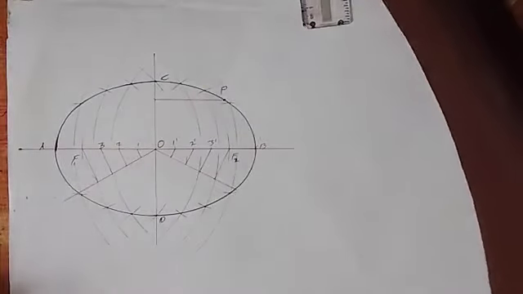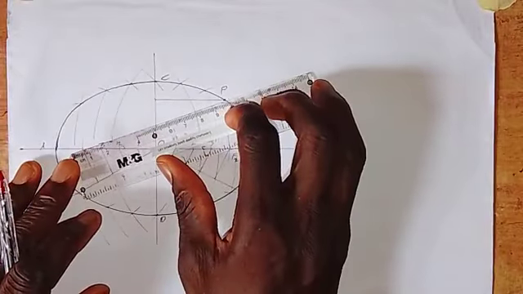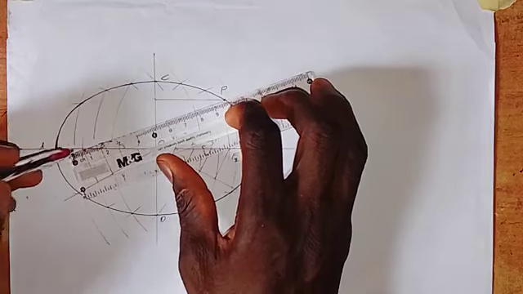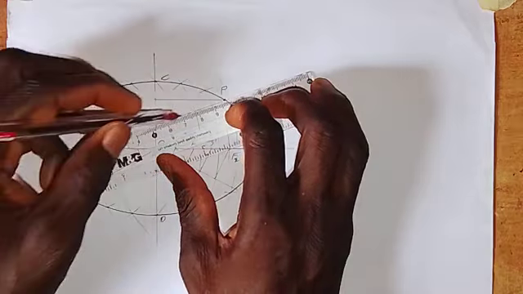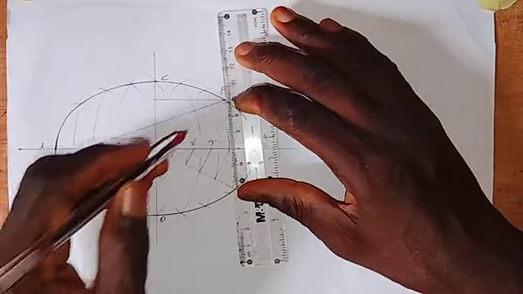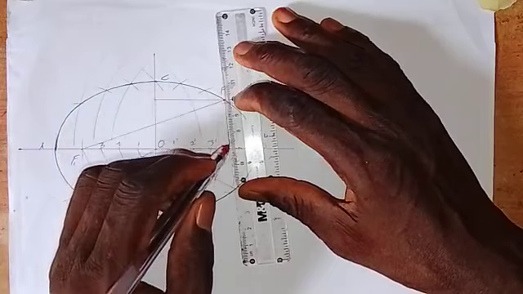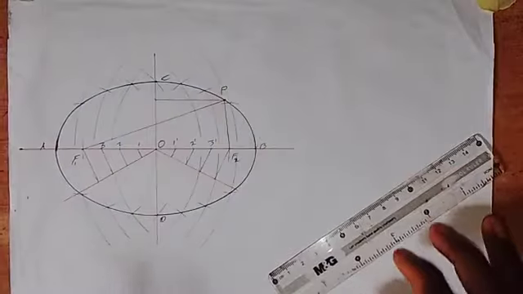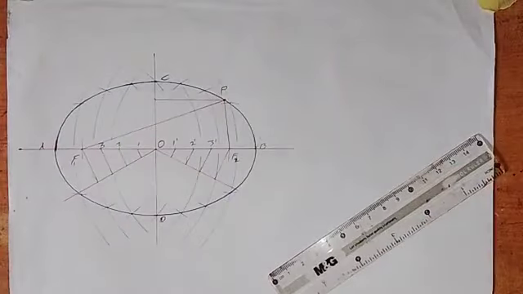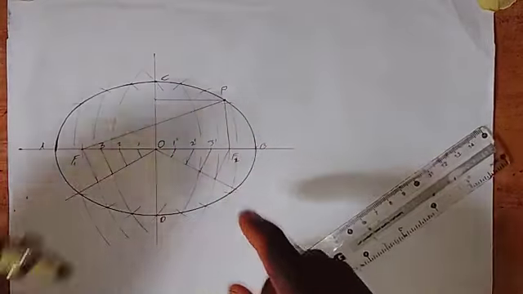Now what you have to do is join PF1 with a straight line, and then you join PF2 also with a straight line, like this. Okay, so we have this now. The next thing we are going to do is bisect the angle between PF1 and PF2.